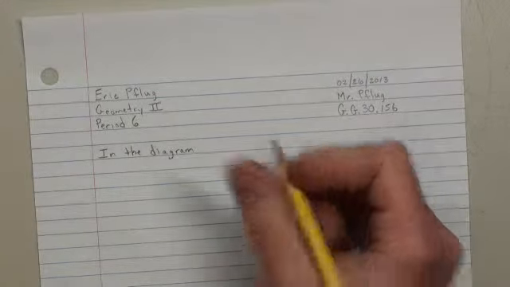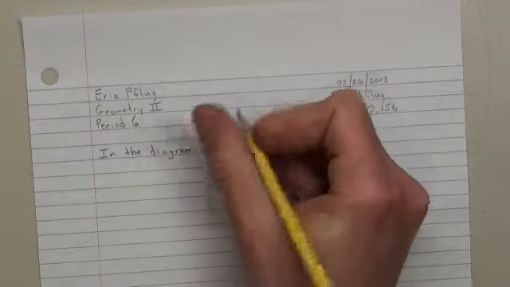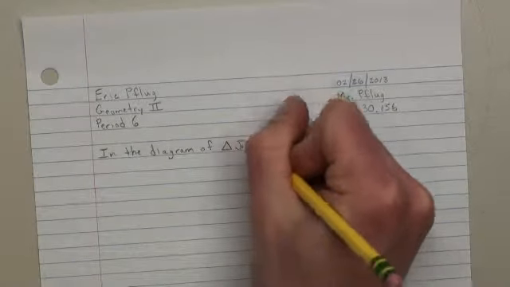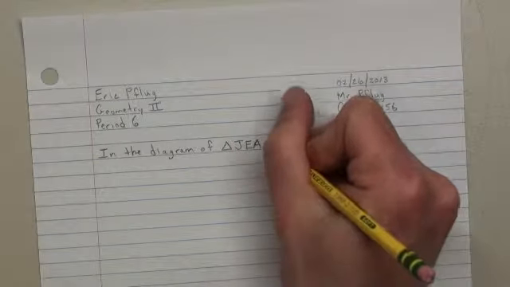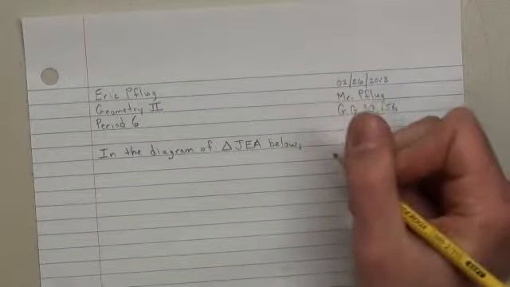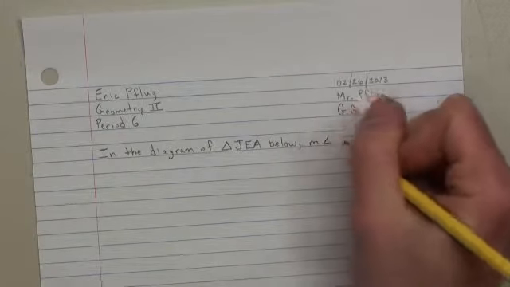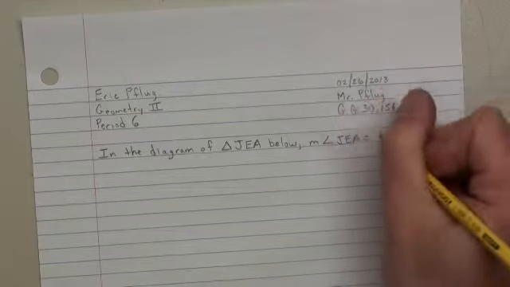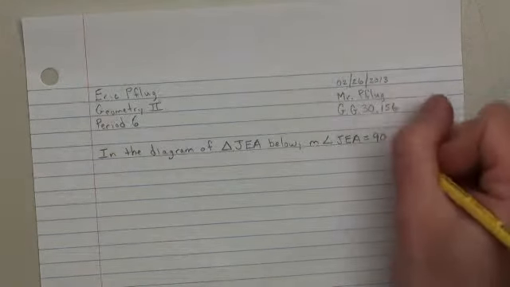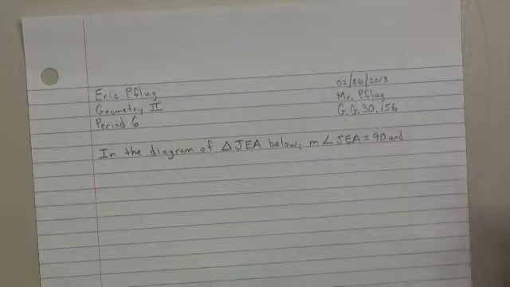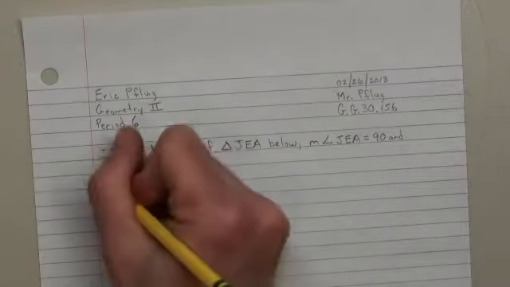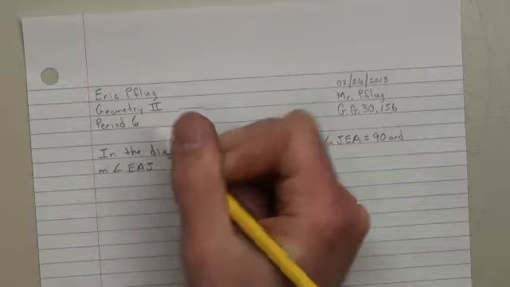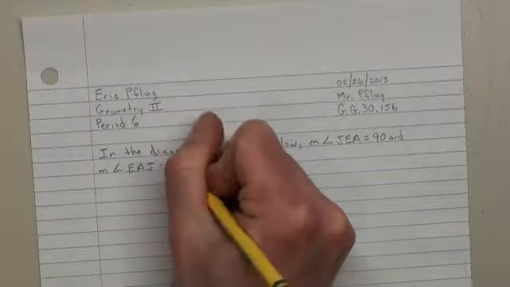In the diagram of triangle JEA below, the measure of angle JEA equals 90, and make sure you don't go past the margin, and the measure of angle EAJ equals 48.